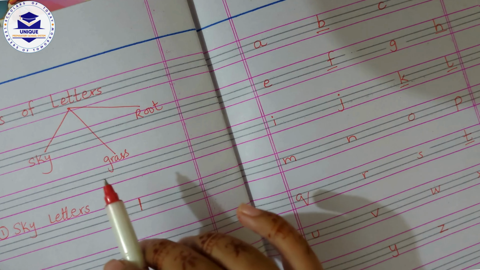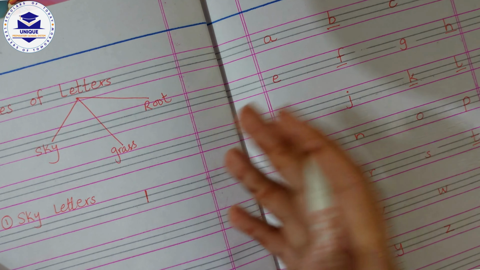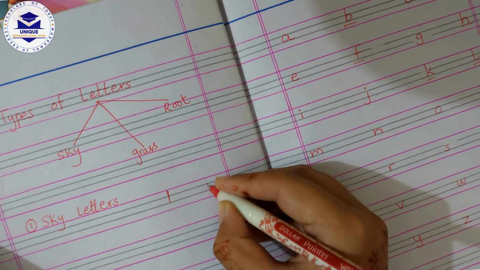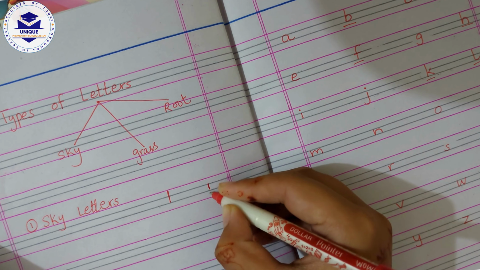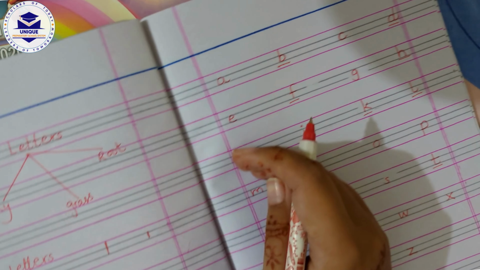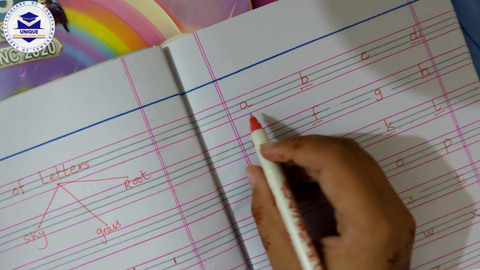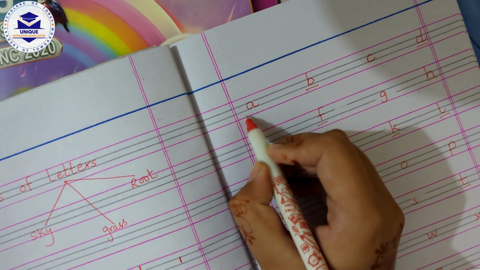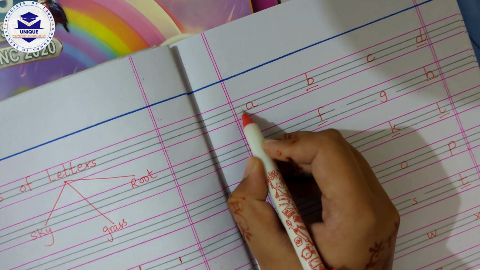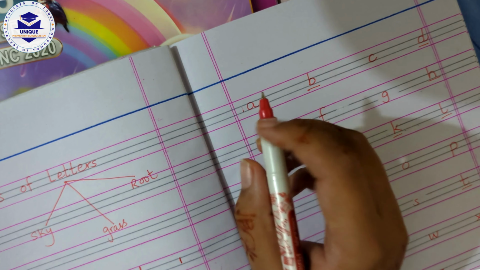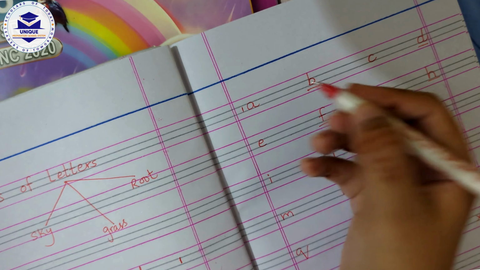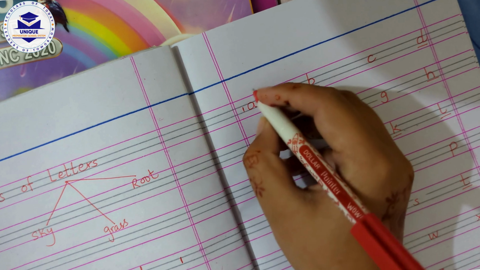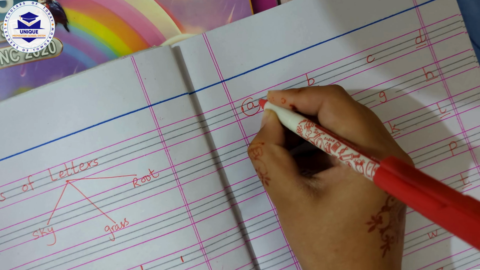Today we will study about grass letters, and grass letters are those letters which we write in between these two lines, right? Let's see a few examples. First we have A. Where is A? A is in between two lines. Any letter that is written in these two lines, we will call it a grass letter. So let's circle A because A is a grass letter.